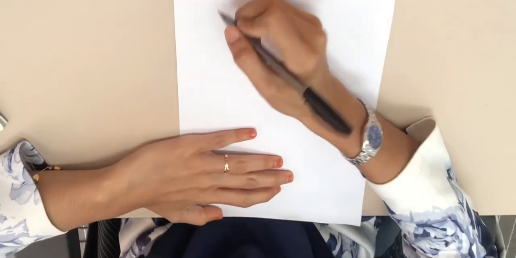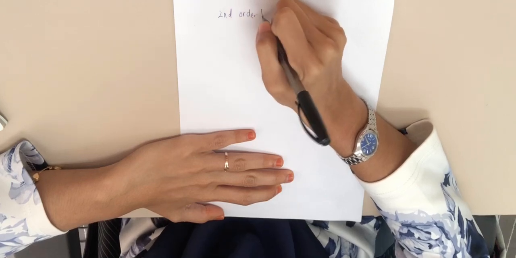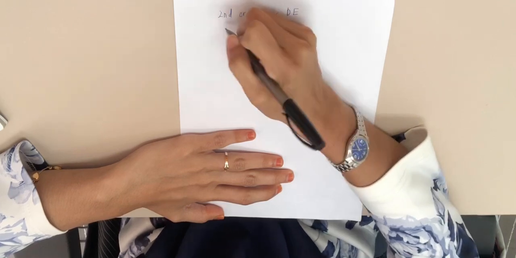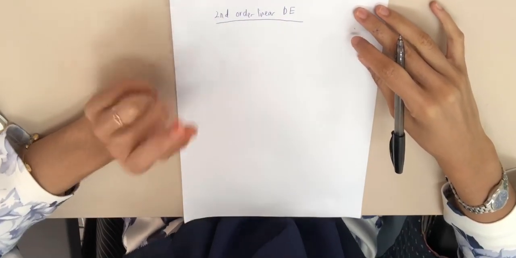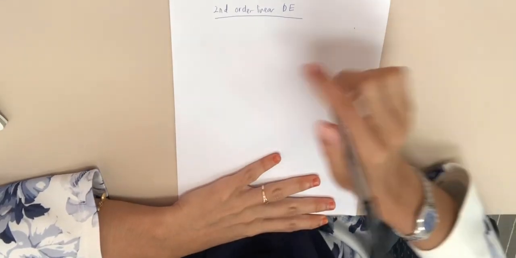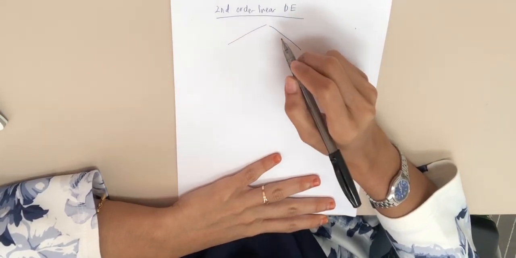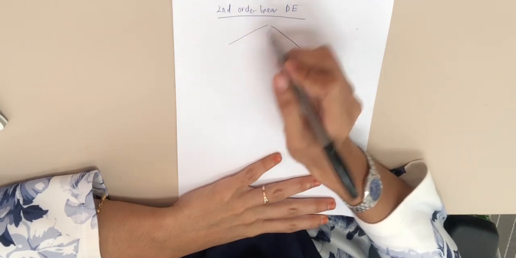Topics of second order linear differential equation. Okay, so definitely this is about second order linear. For this chapter, we will divide into two types of second order linear differential equation.